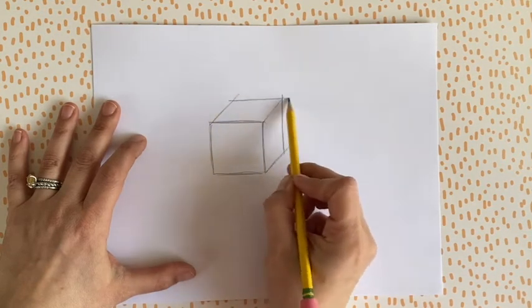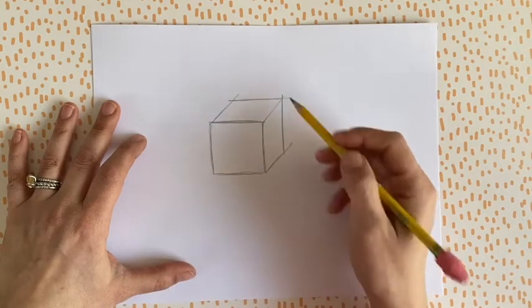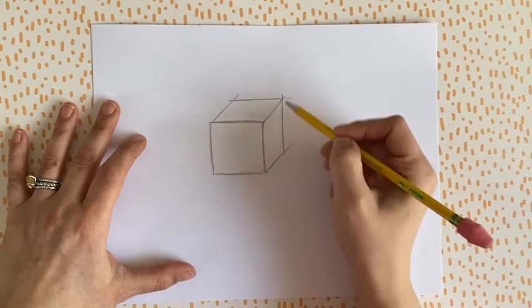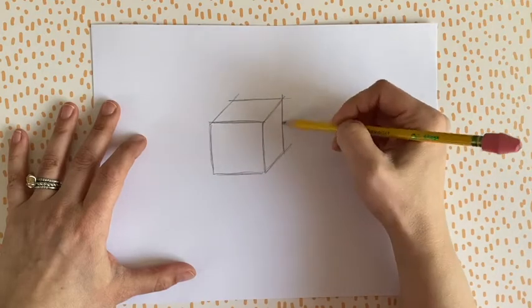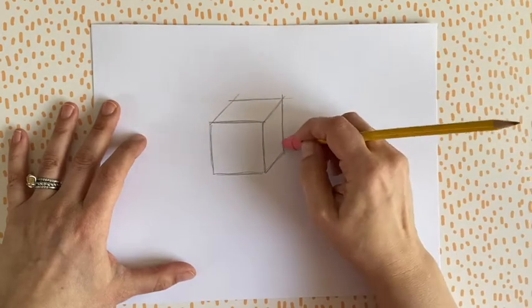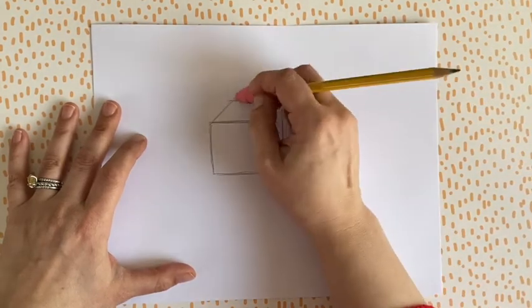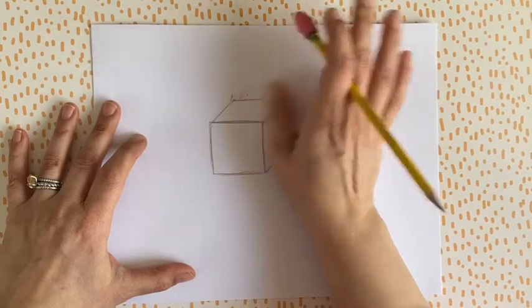Notice I'm not worrying about being perfect. I even crossed over the edges. I do have a place that I need to erase, but as long as I'm lightly drawing, it's going to be much easier for me to erase those mistakes.